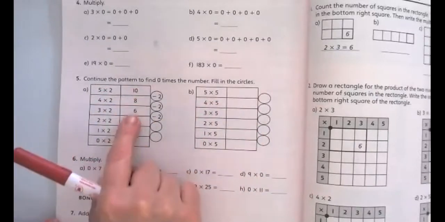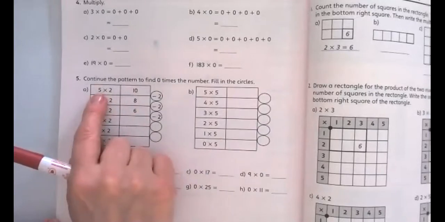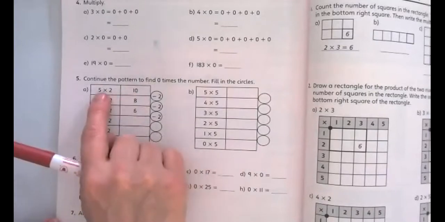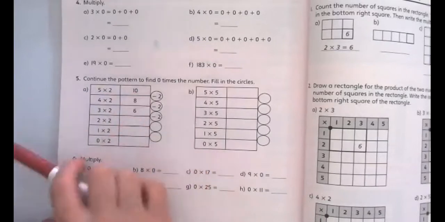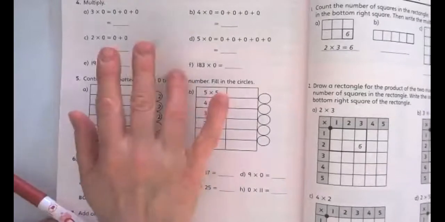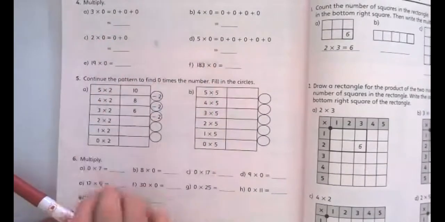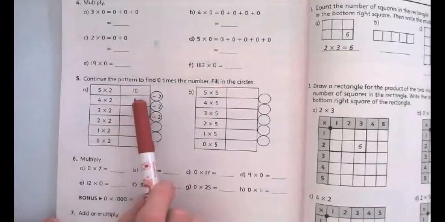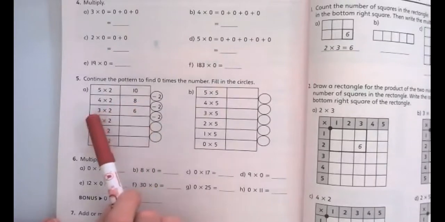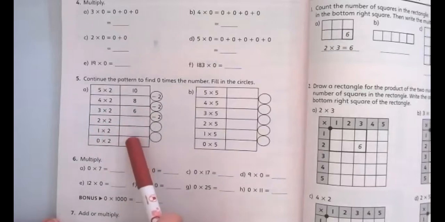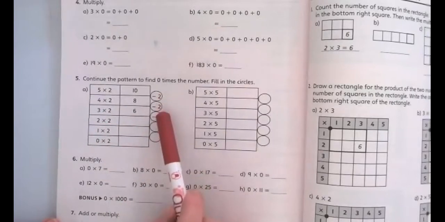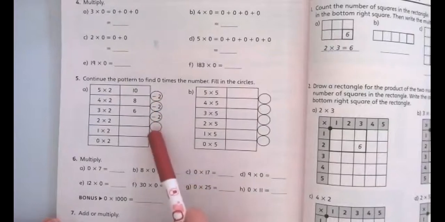And I think they're just demonstrating I could have 5 groups of 2, and 5 groups of 2 is 10. 2, 4, 6, 8, 10. 4 groups of 2 is 8. 3 groups of 2 is 6. And then you just continue down. What are you doing? You're subtracting 2 each time because you're doing 1 less group of 2.